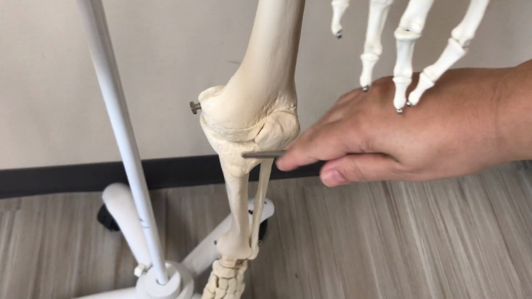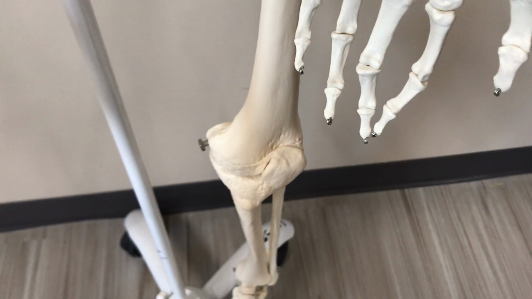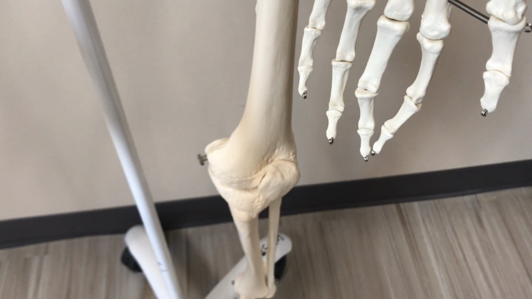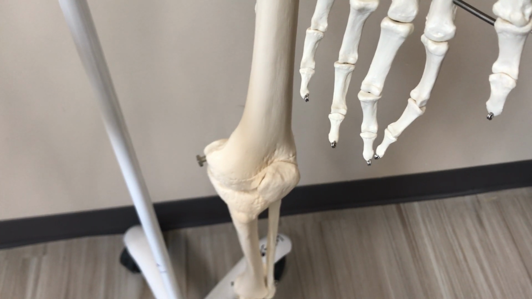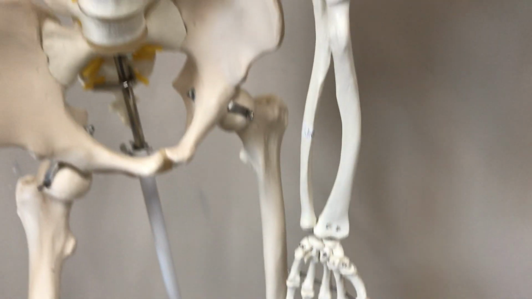And knee, another type of hinge joint, but knee is a modified hinge joint because it not only allows flexion and extension, but when you do the special position, it allows internal and external rotation too. So it's a modified hinge joint, the knee.